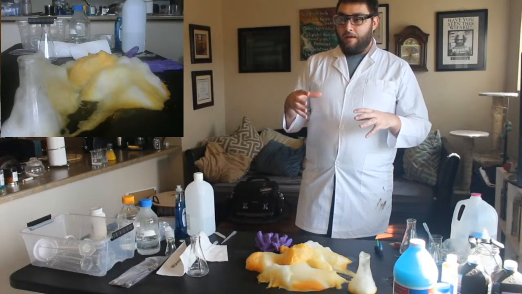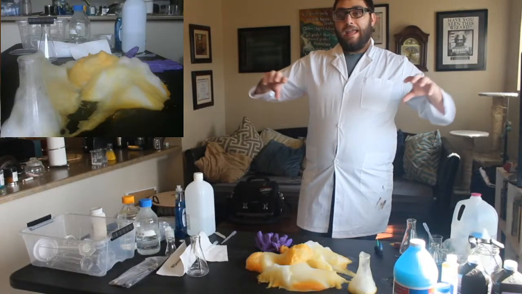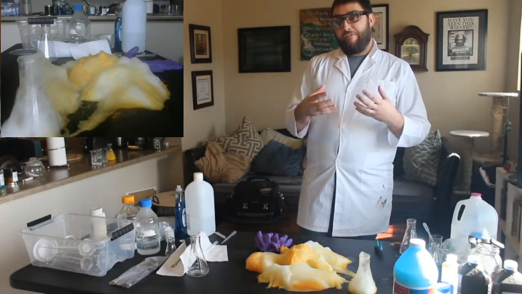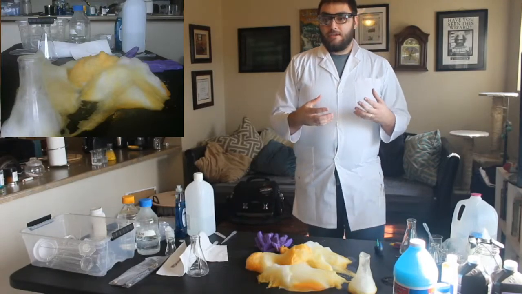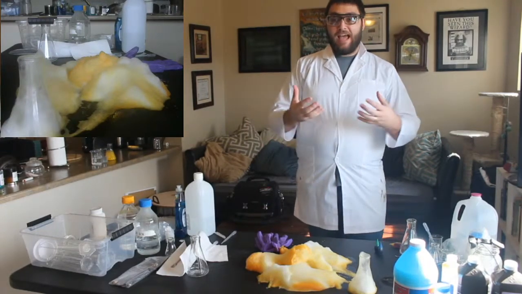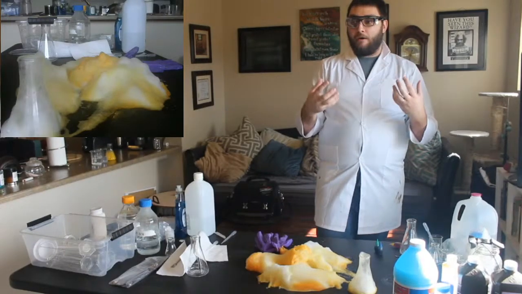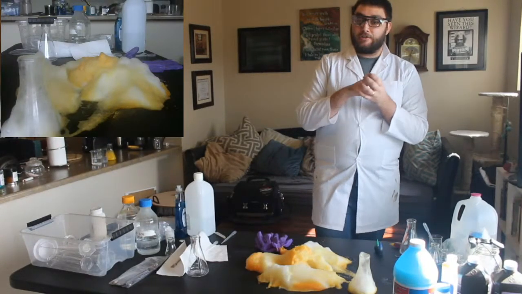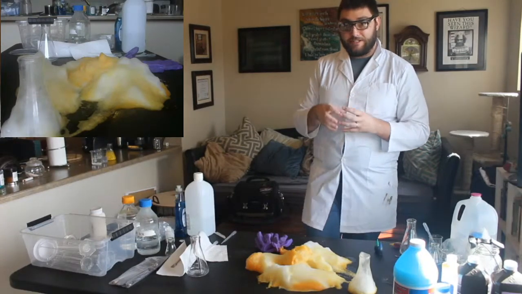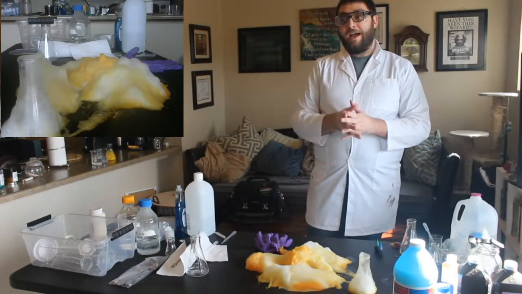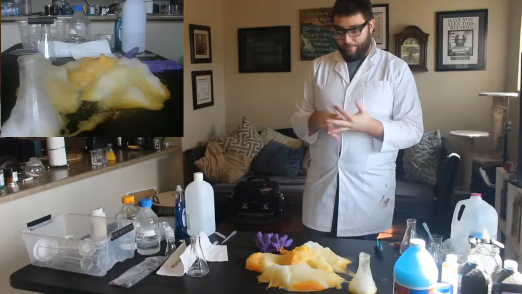And when that oxygen is released, it happens really fast. And because it happens so fast, we get that upwards force that pushes all of that foam out, and we trap all of that extra oxygen inside the bubbles of the soap. So that's why it happened like that.